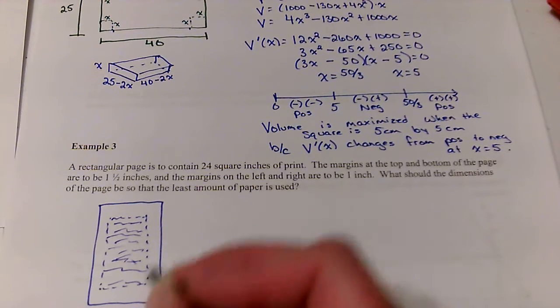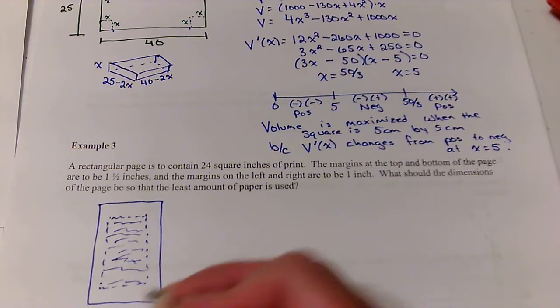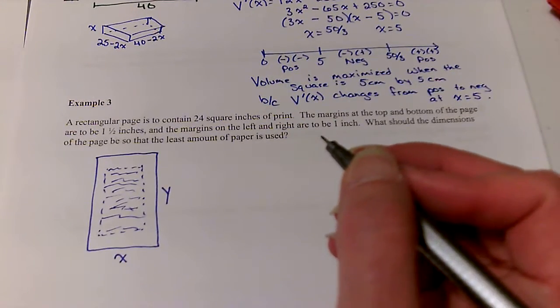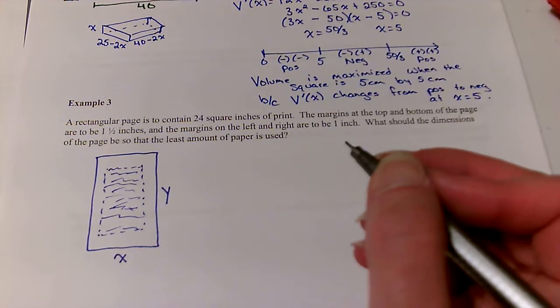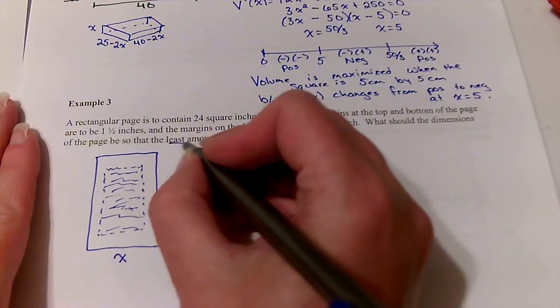Okay, what are the dimensions of the page? I'm going to call this x and this y. So what do we know? The dimensions of the page so that the least amount of paper is used.